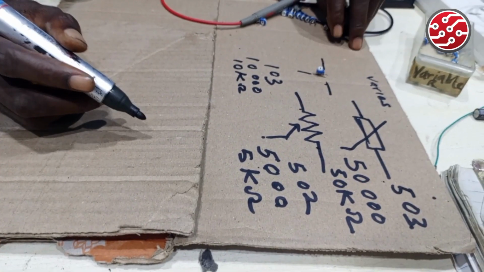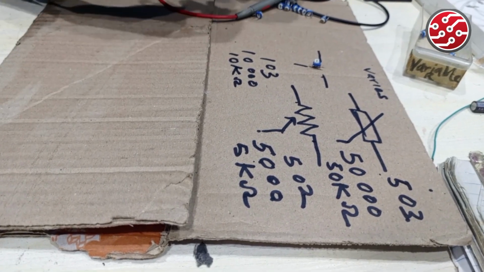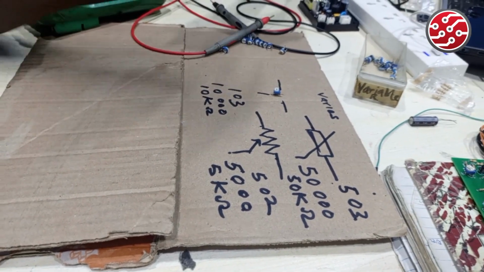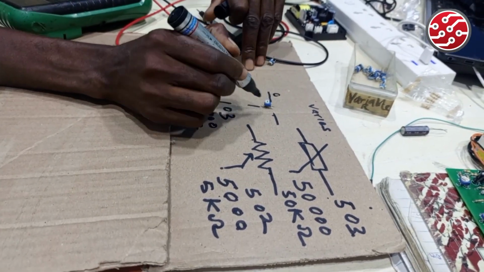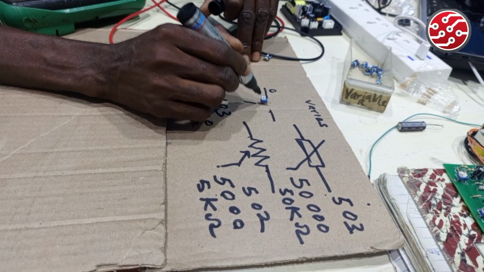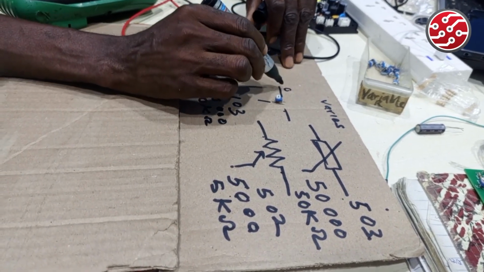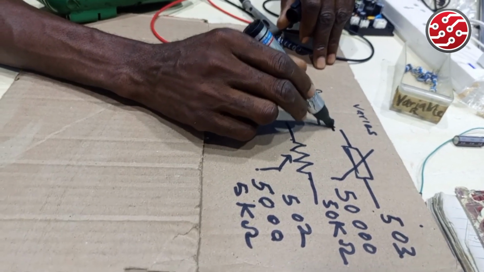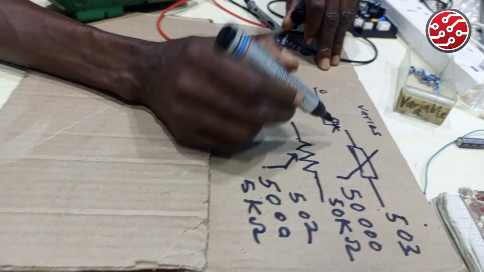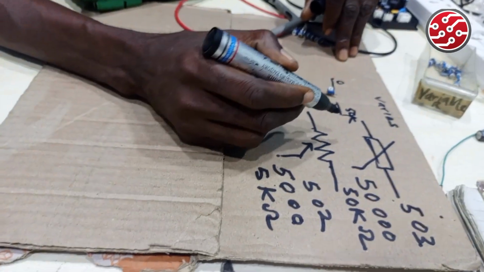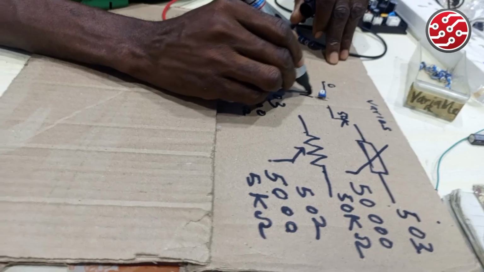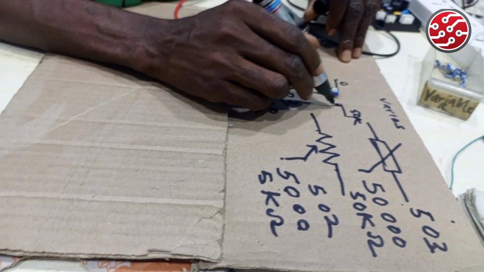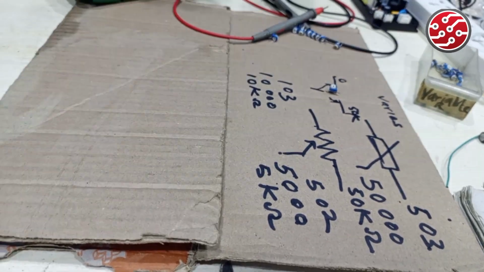Now the function of this in a stabilizer board: this thing is the resistance you are varying. Now this one is 503, which is 50k, meaning the beginning here is 0 and the ending here is 50,000 ohms, 50 kilo ohms. So you are varying this leg from 0 to 50. That is what it simply means.